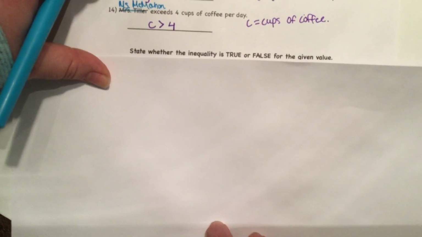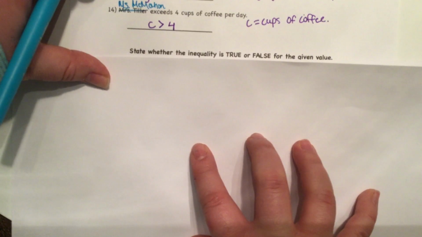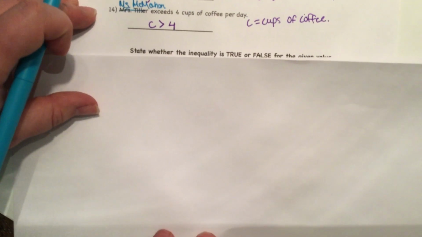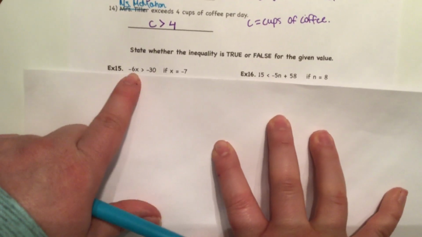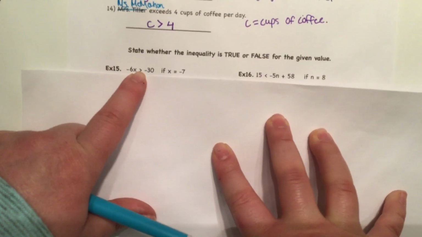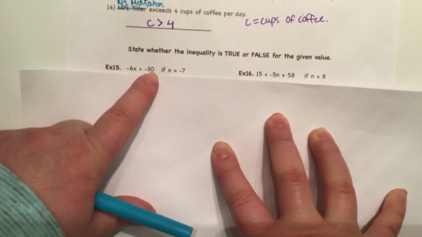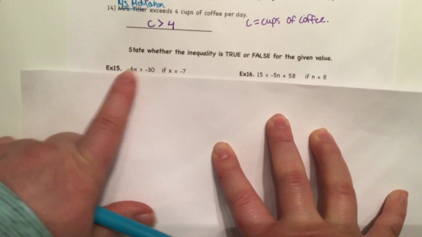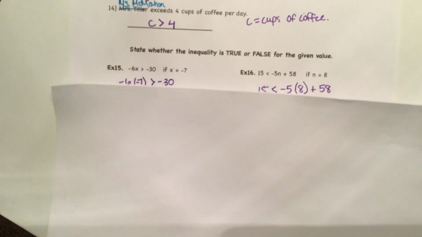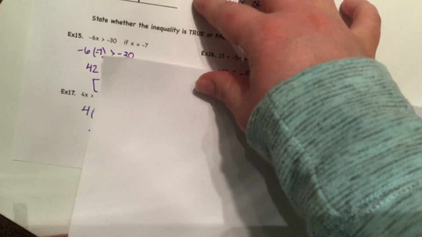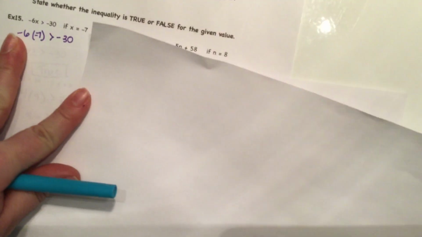Now, we're going to state whether the inequality is true or false for the given value. So this is the last concept that we're going to be talking about for inequalities. If I look at the inequality, negative 6x is greater than negative 30. I want to know, is this true if x equals negative 7? So in order to solve this, I'm going to go ahead and set my piece of paper up.